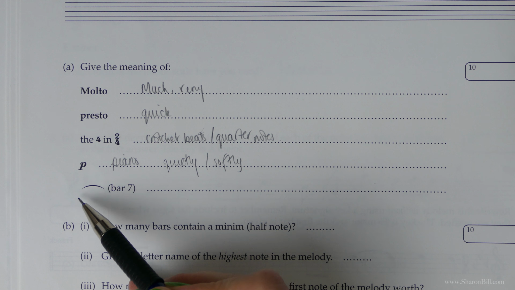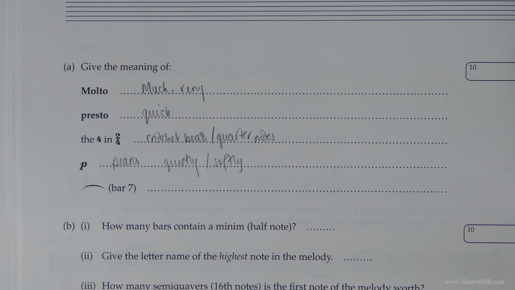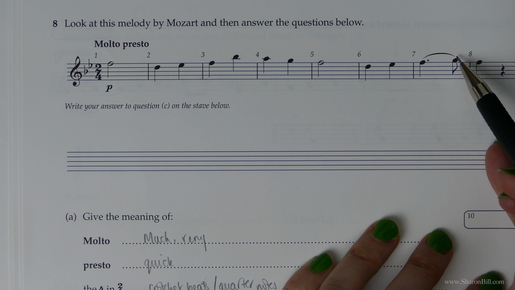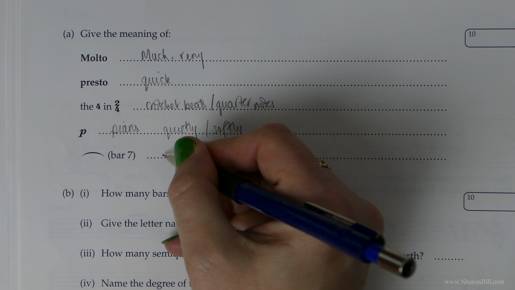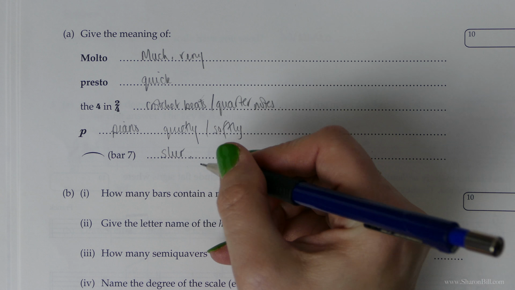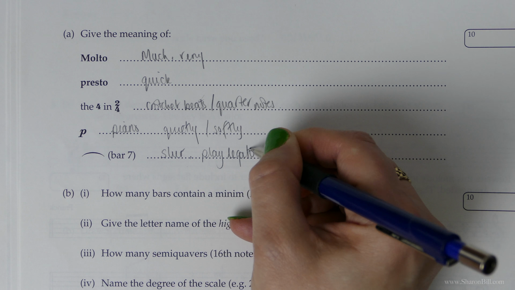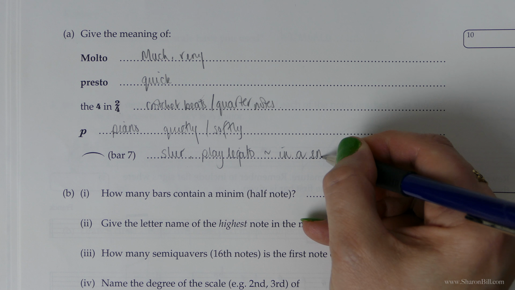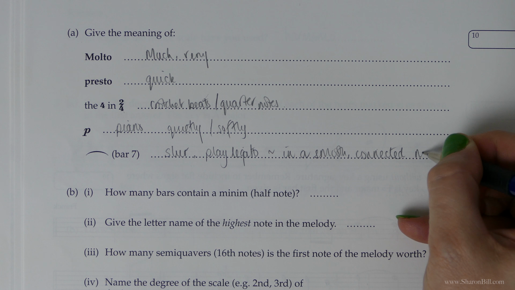Now we're looking for this symbol in bar 7. So we need to be careful. It could be a tie or it could be a slur. We need to look at how that's been applied. So in bar 7 we can see it's like an umbrella over two different note pitches, and so it can't be a tie, it's a slur. So it's a performance direction of a slur, or it means play legato, that's the Italian musical direction, or in a smooth connected manner. There we go.